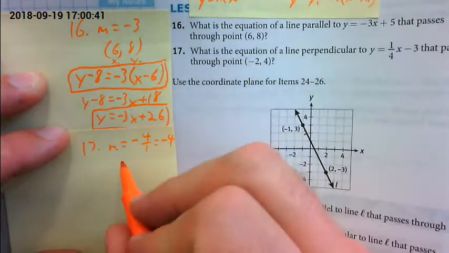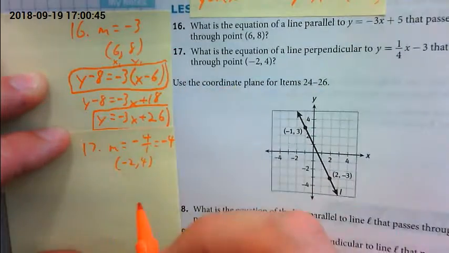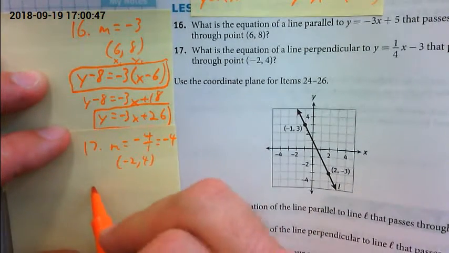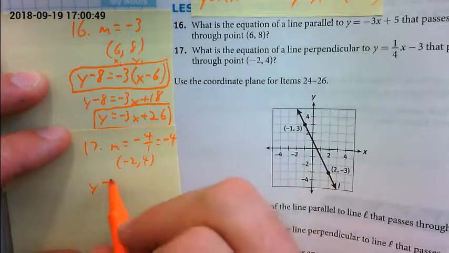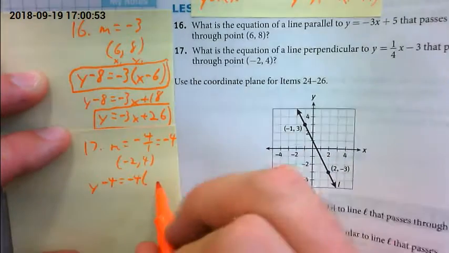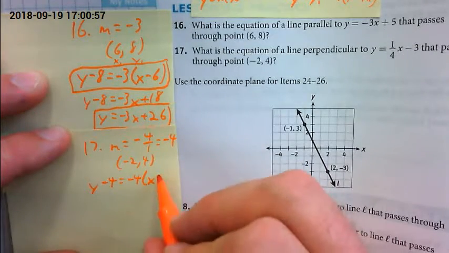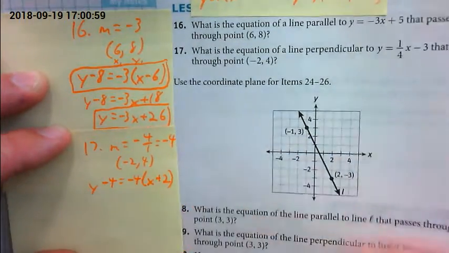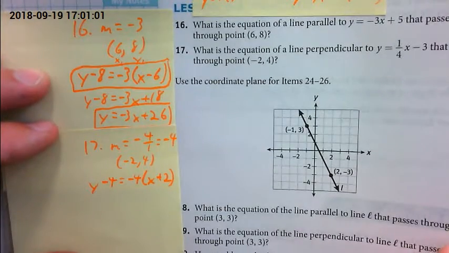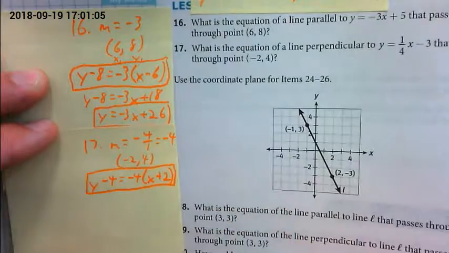Our point that's given to us, -2, 4. So again, plugging it into that format, we have y minus 4 equals the slope, -4, times x minus -2. So minus a negative becomes plus a positive, so we can say x plus 2. And again, I could leave it just like that. That could be my final equation.